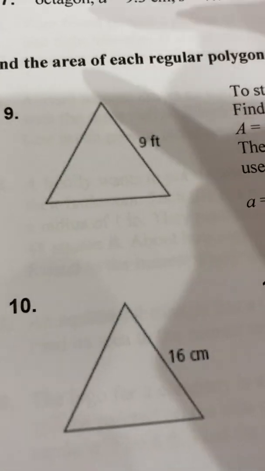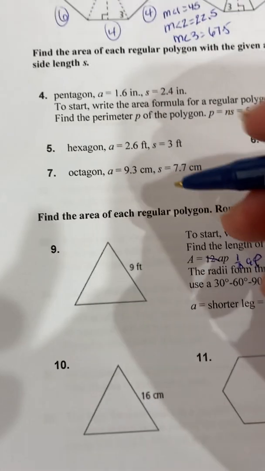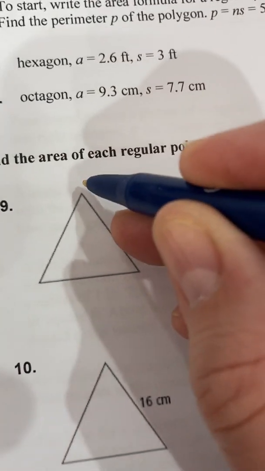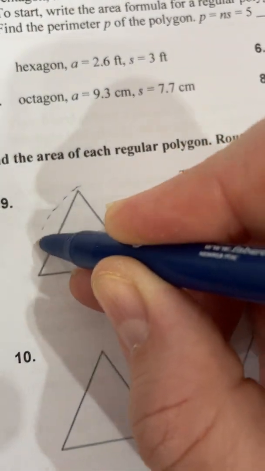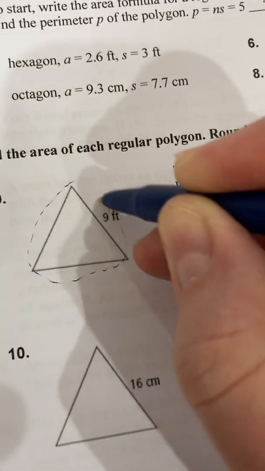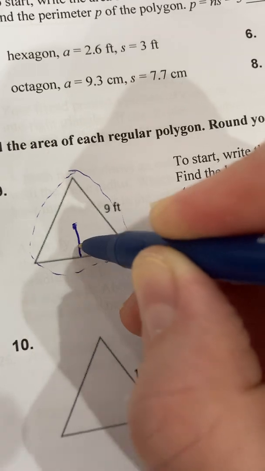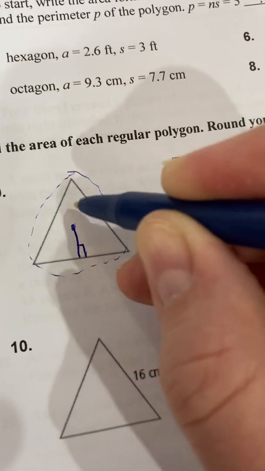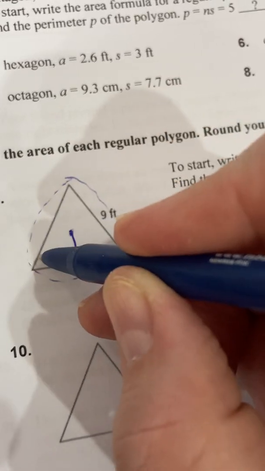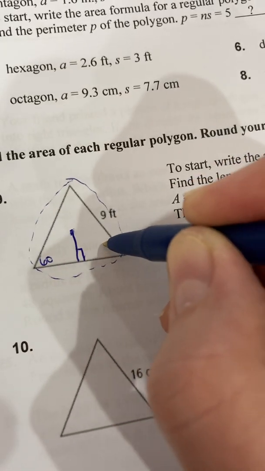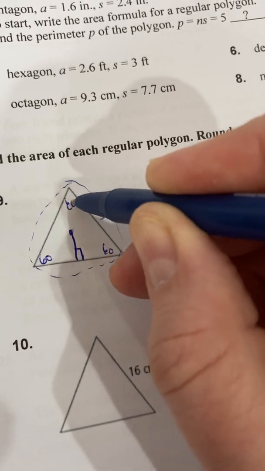All right, when you have a regular triangle, imagine that you have a circle drawn around it like this. You're going to drop down your apothem from your center at a 90-degree angle. Now, since this is a regular triangle, that means all the angles are the same. Triangles add to 180, so each of these angles is going to be 60.